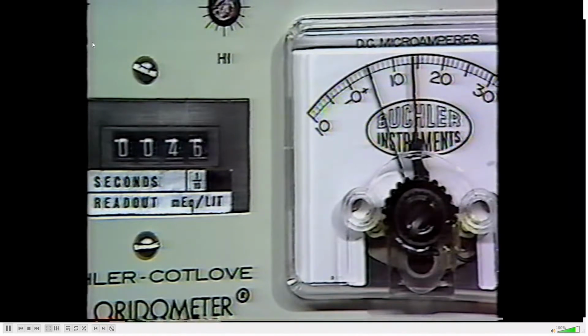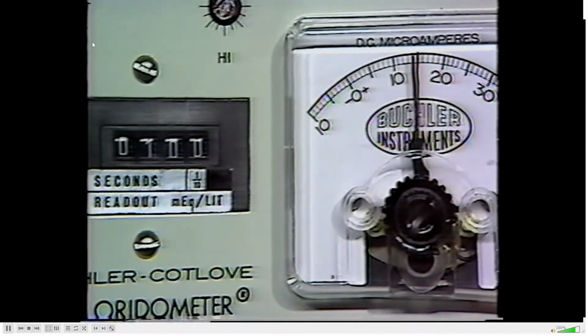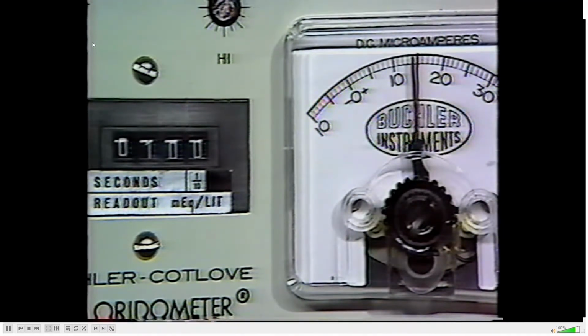You will note a steady increase in the amperage of the solution as free silver ions pass to combine with chloride ions, and finally a surge at the endpoint when all chloride has been used up. When the titration is completed, record the digital readout. Here, 100 milliequivalents per liter. Run 3 more standards and record the results. They should read 100 milliequivalents per liter. Acceptable deviations are from 99 to 101 milliequivalents per liter.